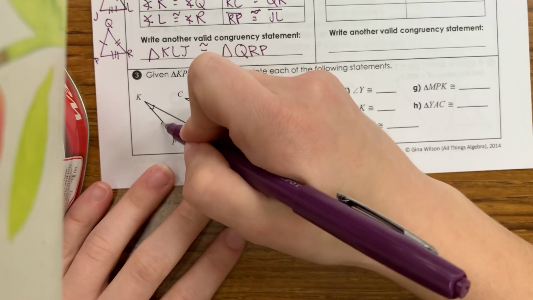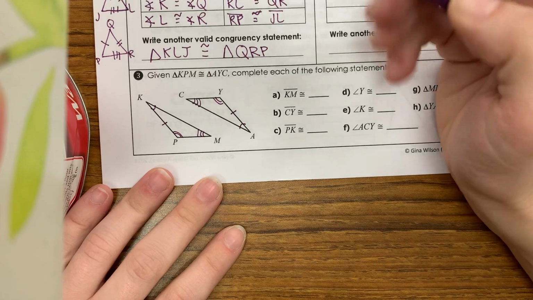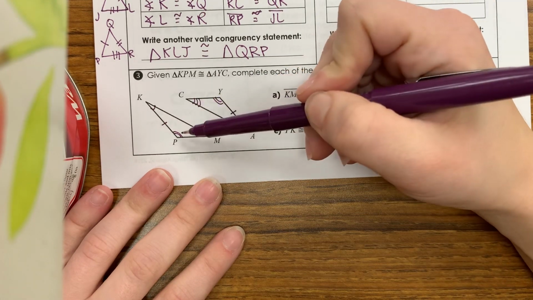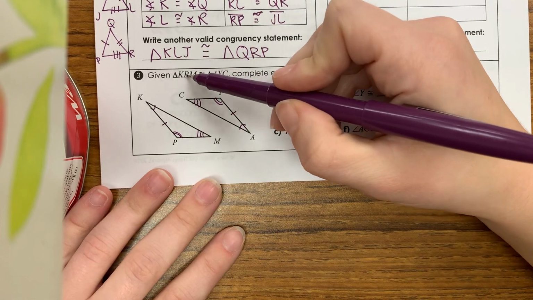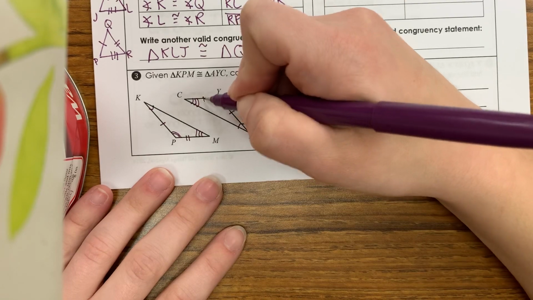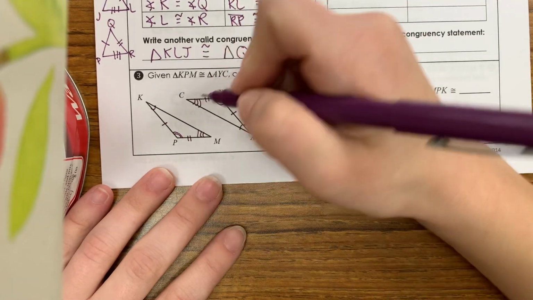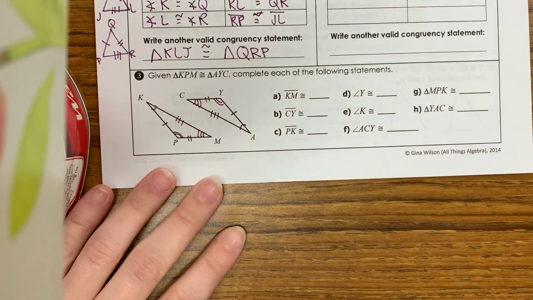KP, one tick, is congruent to AY, one tick. And if you also notice here, your one tick is between one swish, two swish, one swish, two swish. PM is congruent to YC. And MK, one, two, three, is congruent to CA, one, two, three.